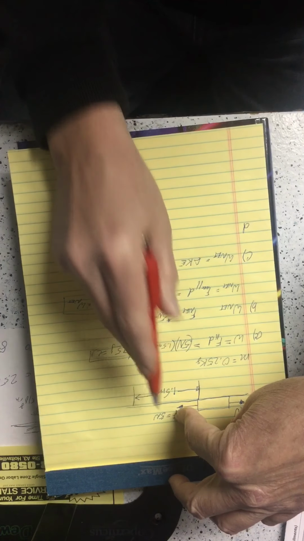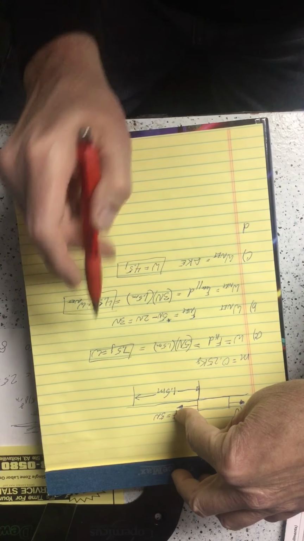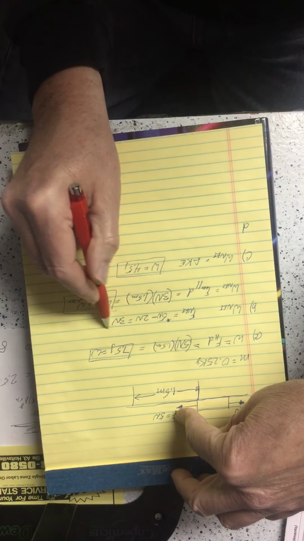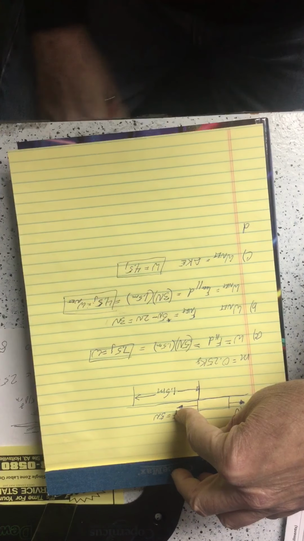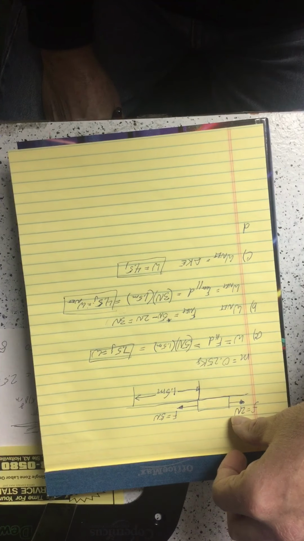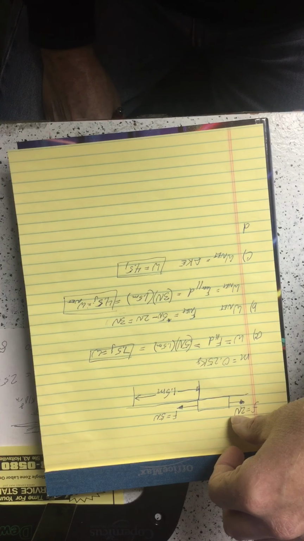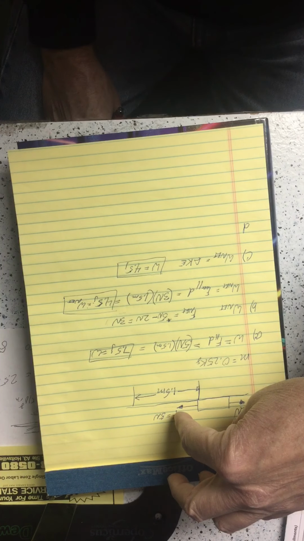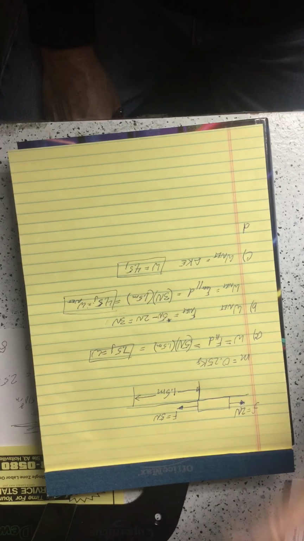How much of this 5 Newton force is used to increase the kinetic energy? Right here, 3 newtons. The net force is used. This frictional 2 Newton force fights against the 5 Newton force, holding it back, so to speak.